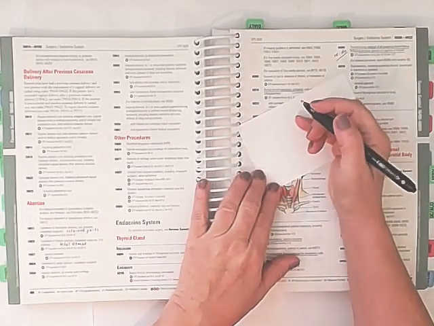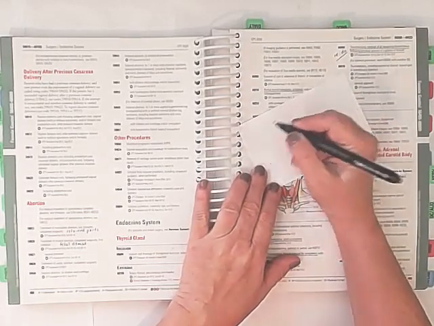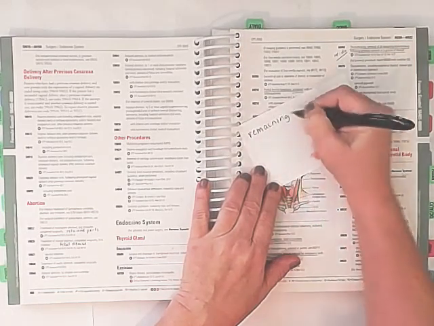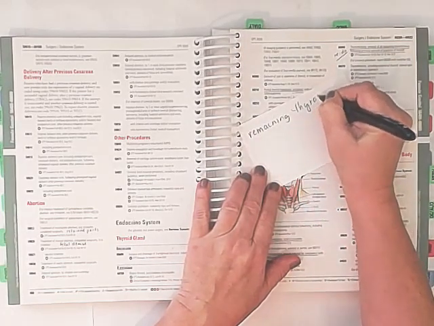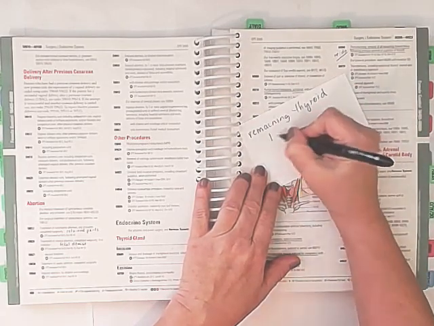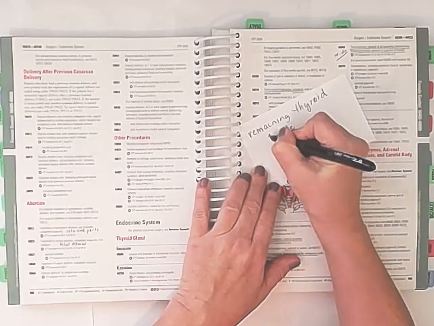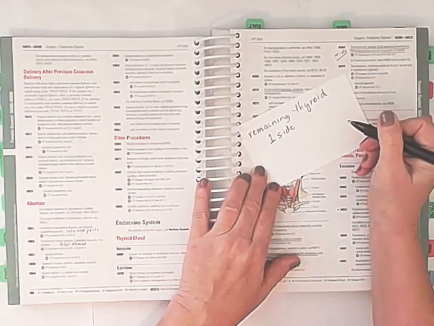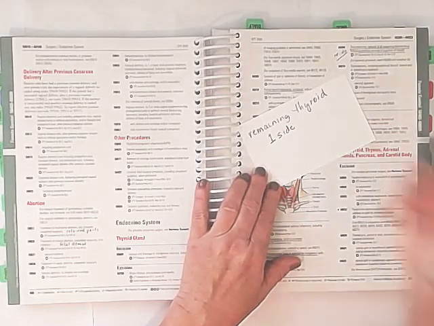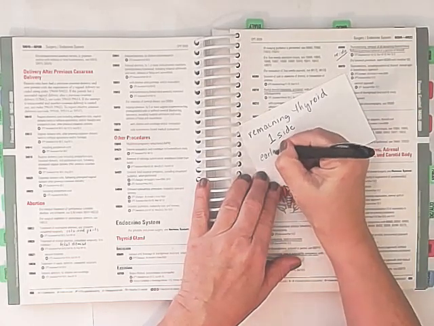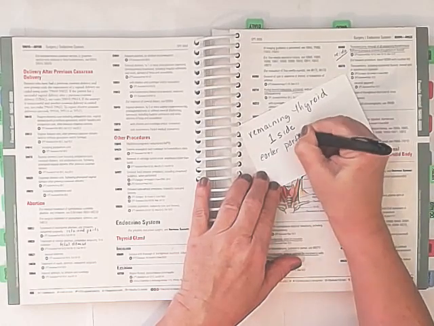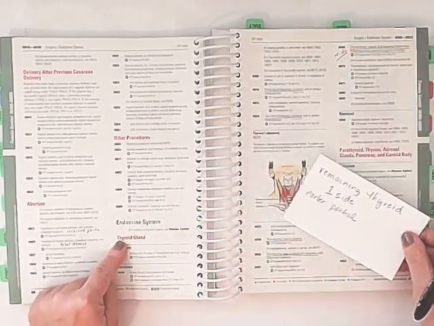Okay, let's do another one. Physician removed the remaining thyroid tissue, one side, following an earlier partial. So they had an earlier partial. So we know we're on our thyroid.